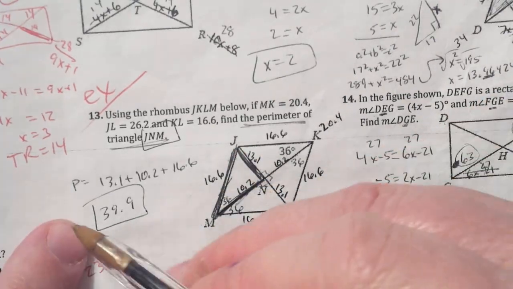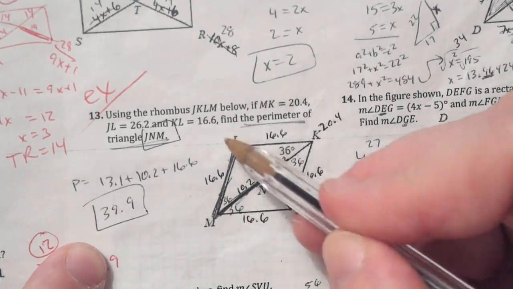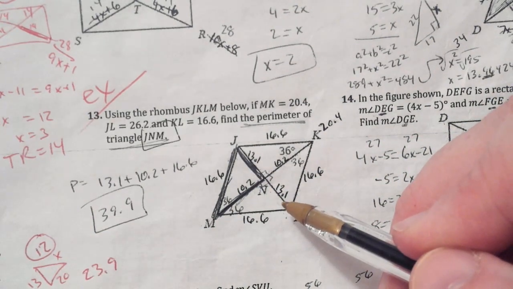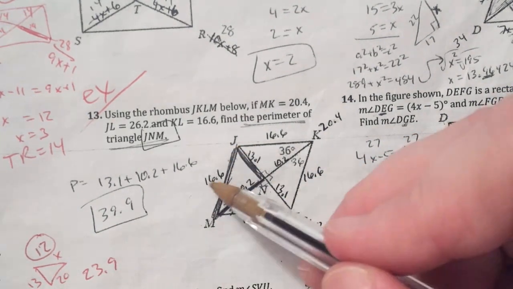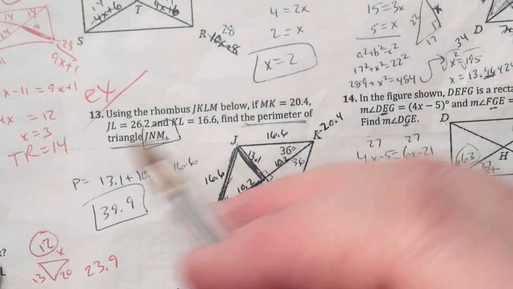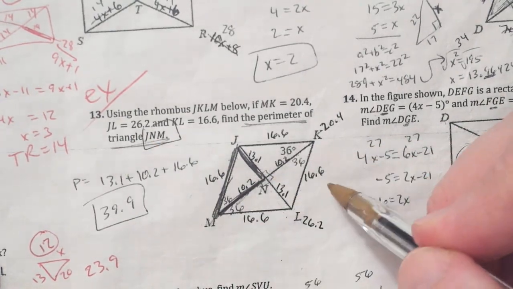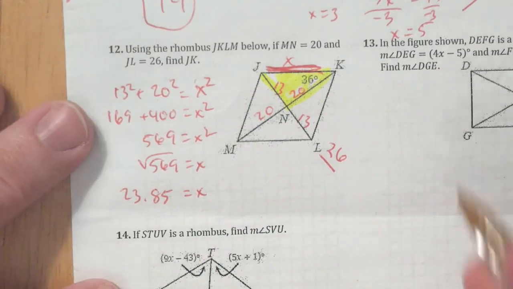Oh, wait, you mean all I have to do is add up all the sides? I didn't even have to do Pythagorean theorem. Boom. That was so simple. Yeah, so that is another possibility of things that could happen. So this was just a random example. All right. And then there's this problem.